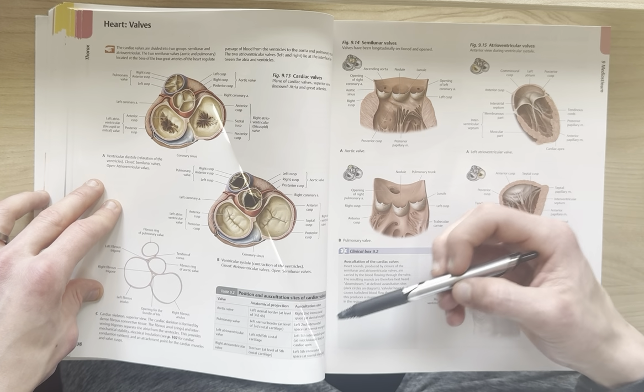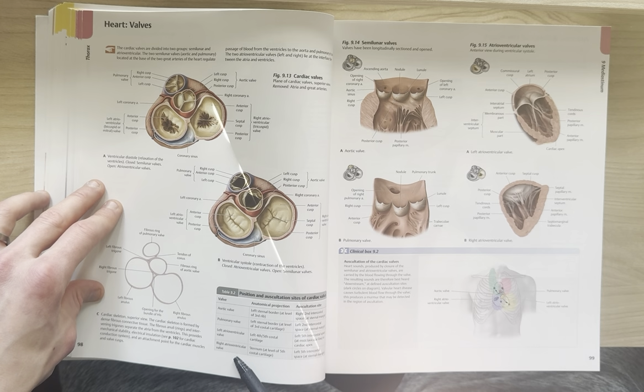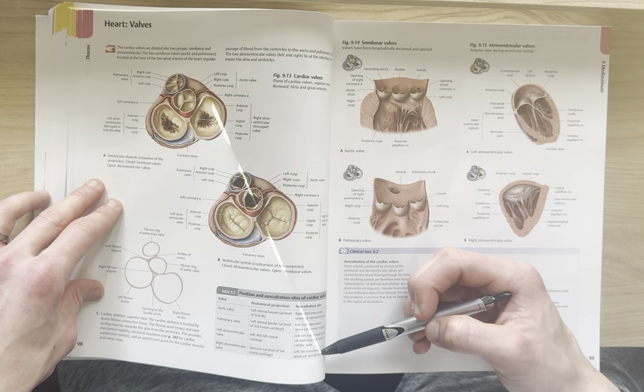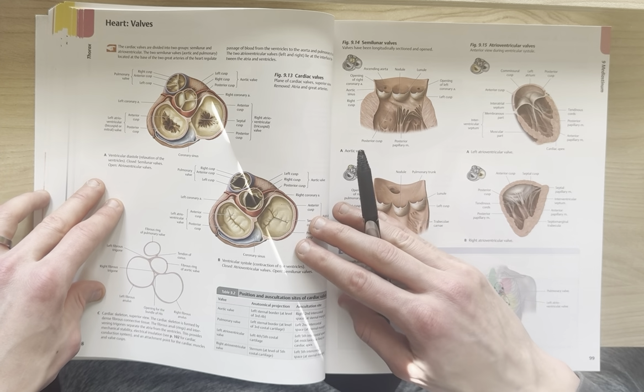cardiac apex. We've got the right atrioventricular valve. It's at the sternum at the level of the fifth costal cartilage. And then the left fifth intercostal space at the sternal margin.